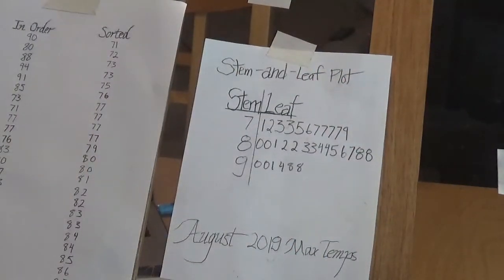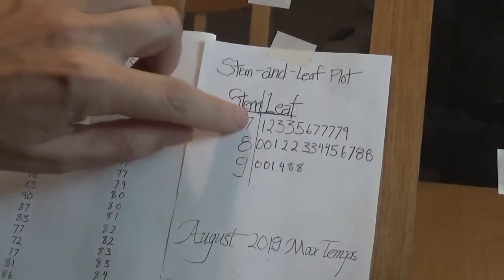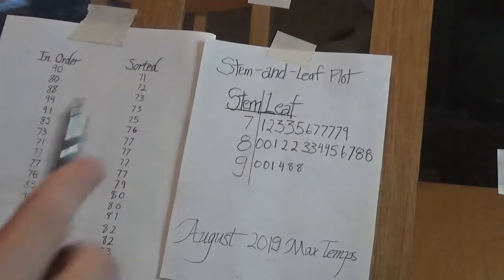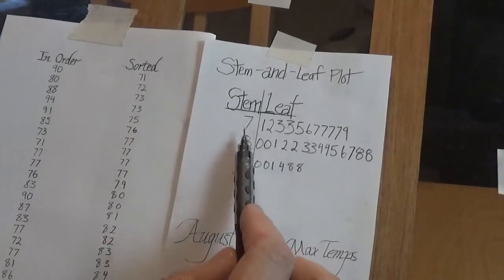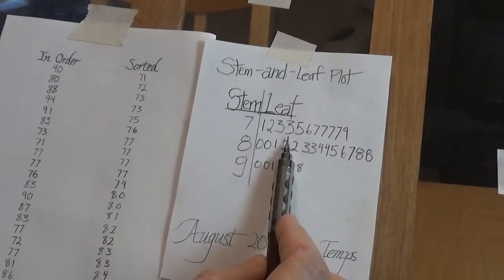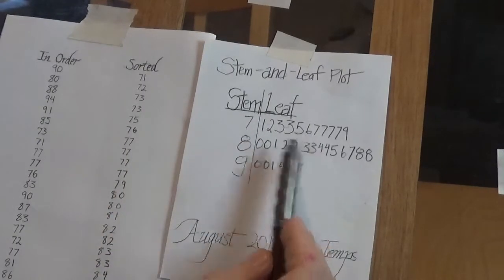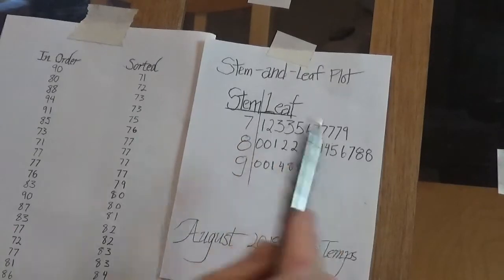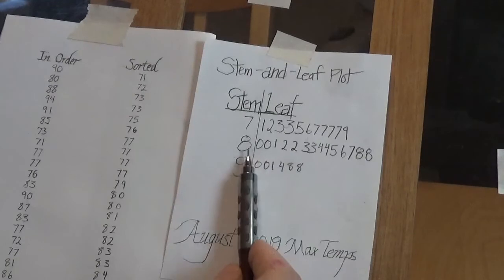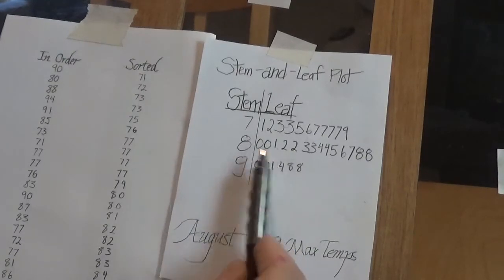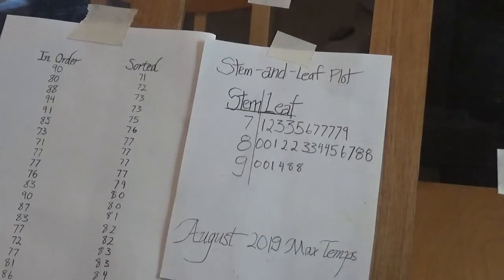So to read this, notice where our data is here. This 71 is represented as 71. The 72 is represented as 72. 73 shows up twice, so we have 3, 3. 77 shows up 4 times, so we have 7, 7, 7, 7, like that. And we do the same thing for the numbers in the 80s. 80 appears once, so we have 1, 2, 2, 3, 3, 4, and so on into the 90s.